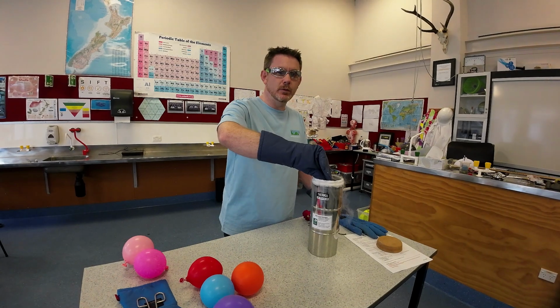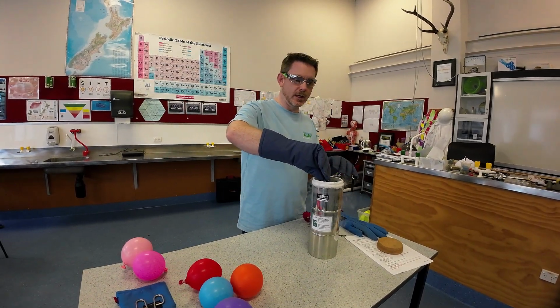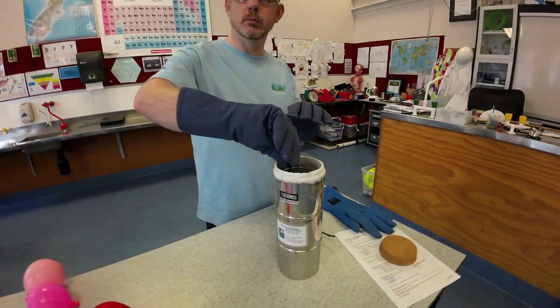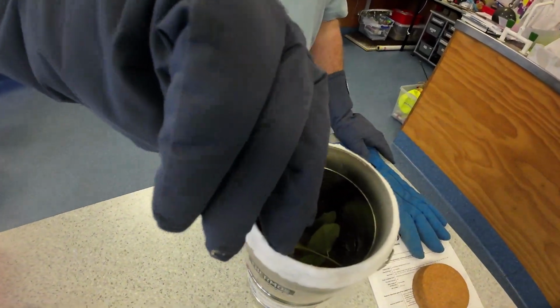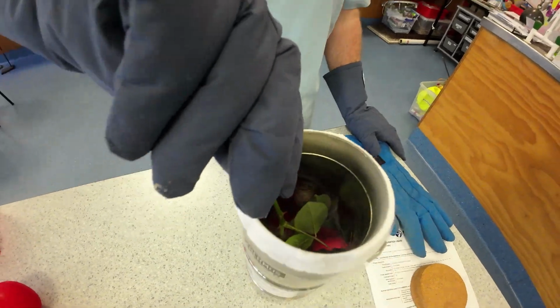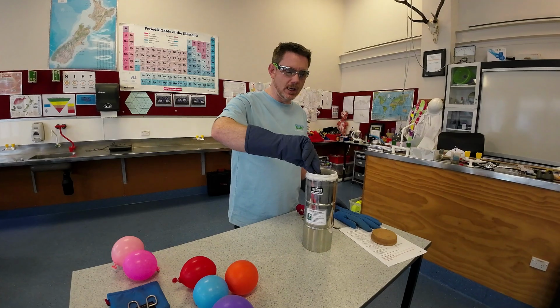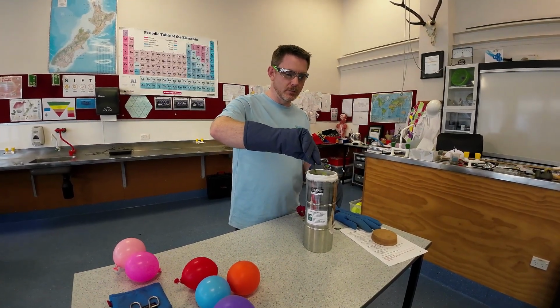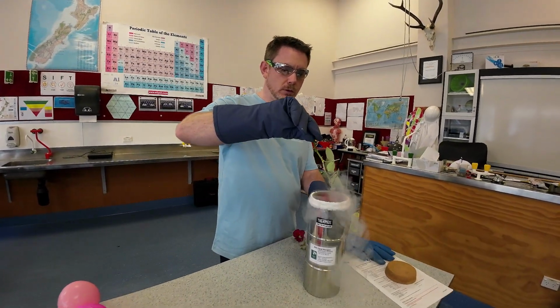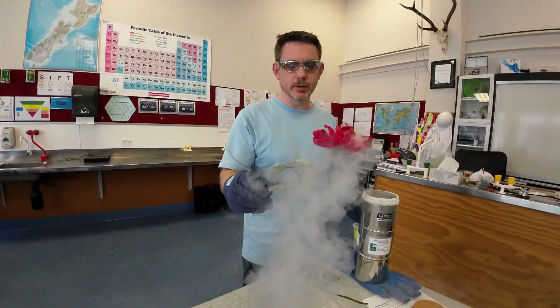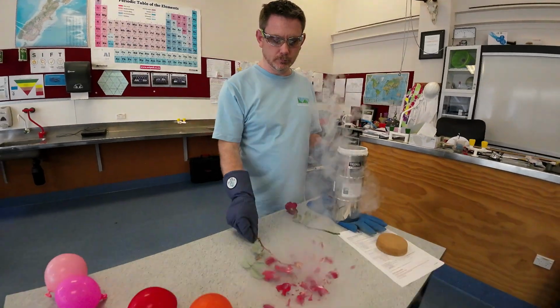Now you can tell when the object that you're putting in there has reached the same temperature as the liquid nitrogen, because the bubbling, the boiling of the liquid nitrogen will cease. And so now there's no bubbling going on, and so I've got a pretty good idea that the flour is at temperature. And so if we draw that back out, and then I'll try and hit the desk with that and we'll see what happens.